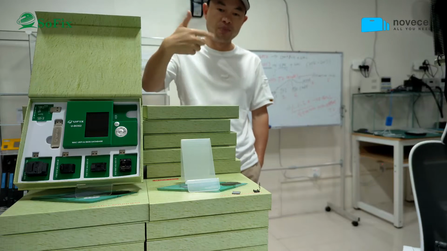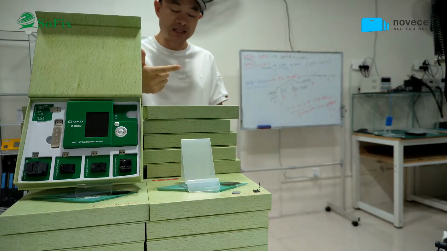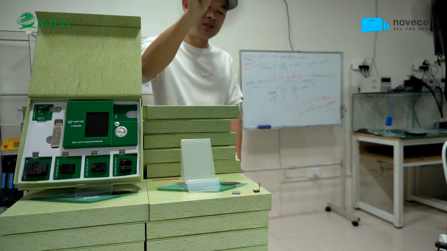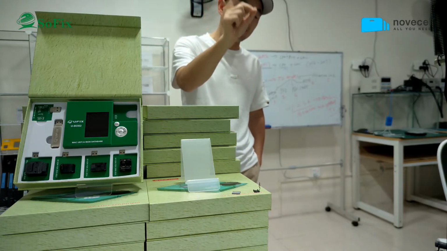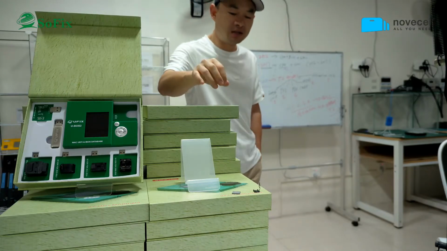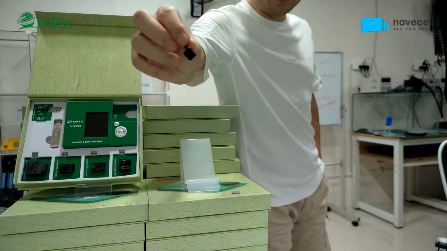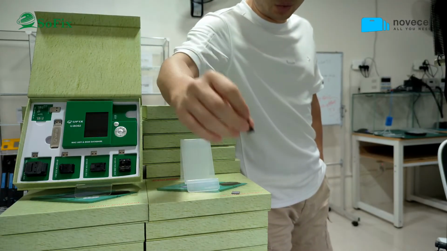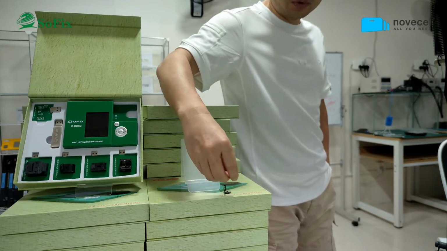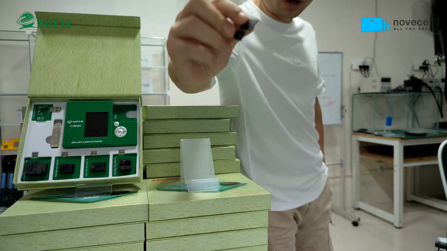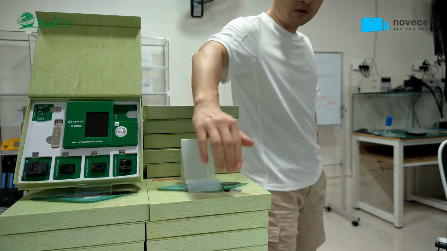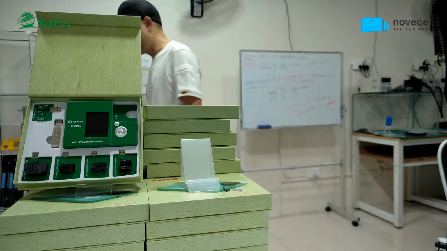You have to remove it and replace, not just remove. And if the MacBook has a fingerprint sensor, then you have to change the fingerprint as well. So you replace the T2 and also the fingerprint together, so that the fingerprint can work.